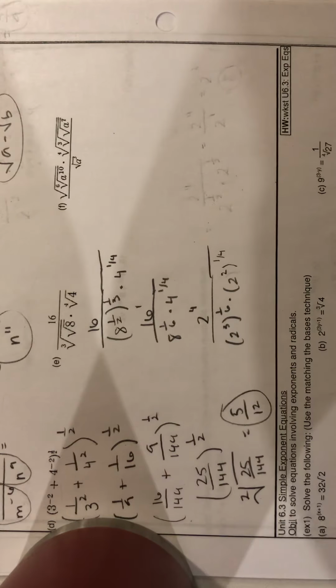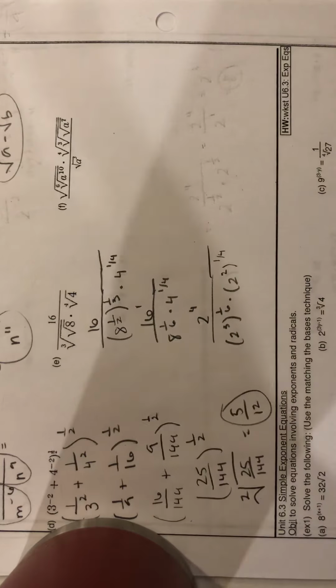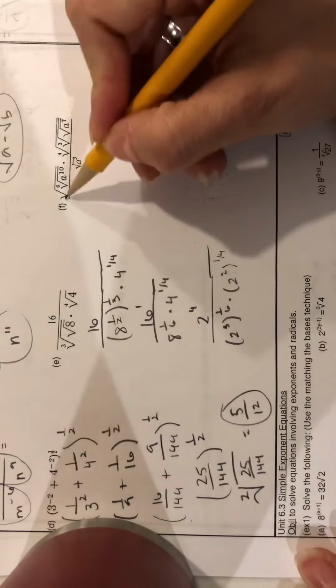Okay, y'all are hanging in there. This is definitely the hardest one. Roots within roots within roots. Okay, but we're gonna use a similar strategy to what we did in E. Let's start with this first one.